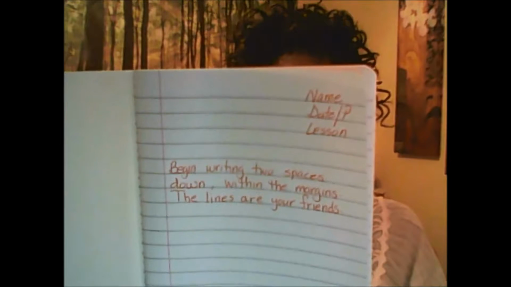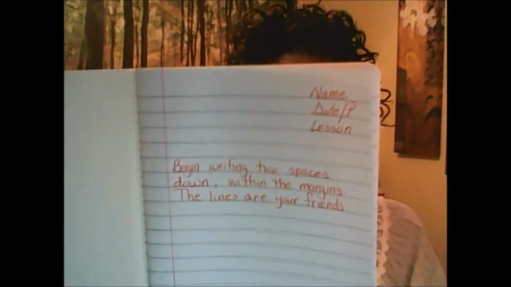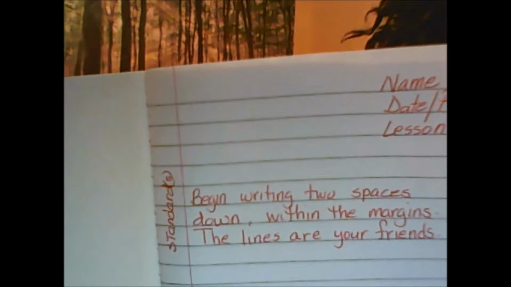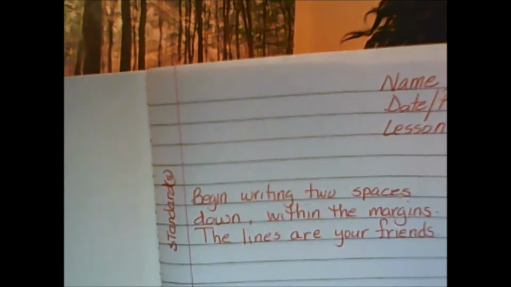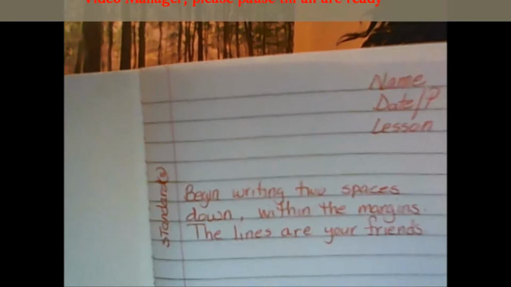And then I want you to skip 2 lines and I want you to number your paper 1 through 10. I would prefer that you skip a line. So 1, skip a line, 2, skip a line, 3, skip a line. And it would look like this.